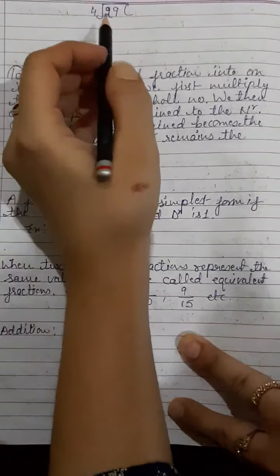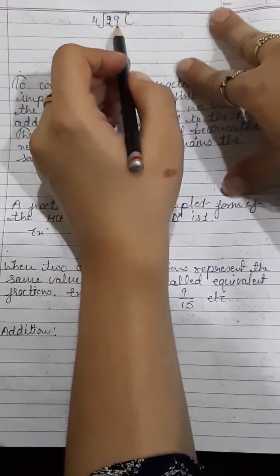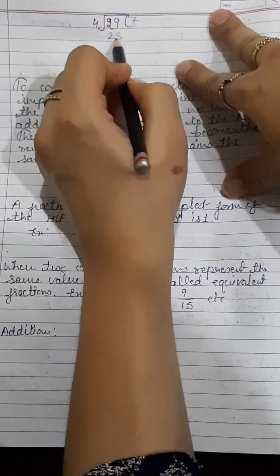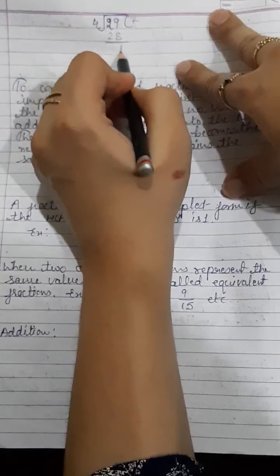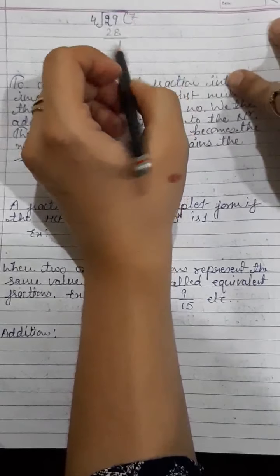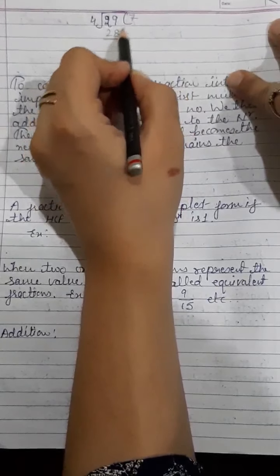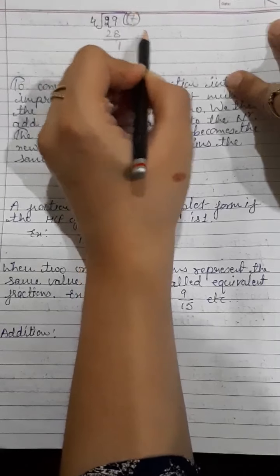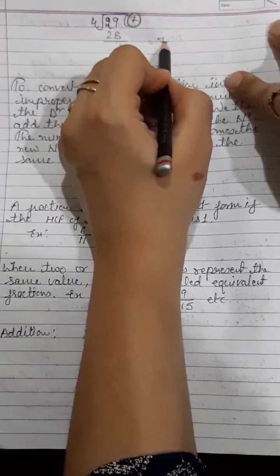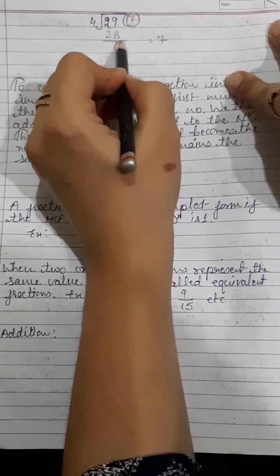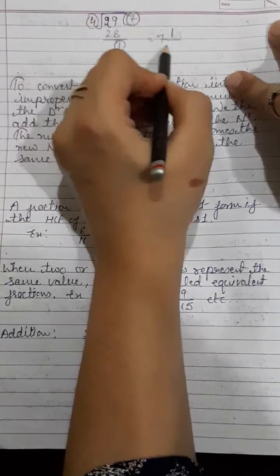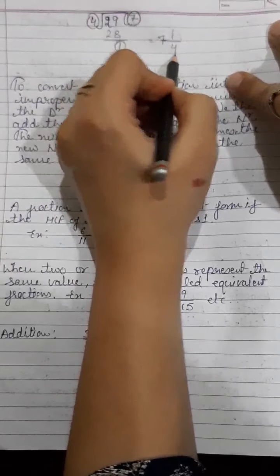For example, if you will divide 29 by 4, then 4 sevens are 28. If you will subtract, 1 will come. Then this quotient becomes the whole part, remainder becomes the new numerator and denominator remains the same.